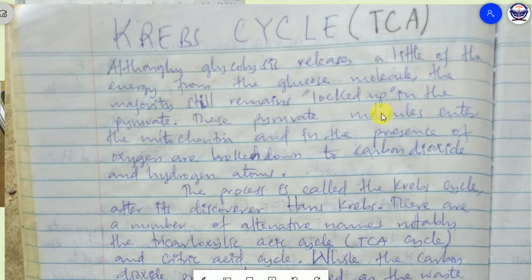These pyruvate molecules enter the mitochondria and in the presence of oxygen are broken down to carbon dioxide and hydrogen atoms.